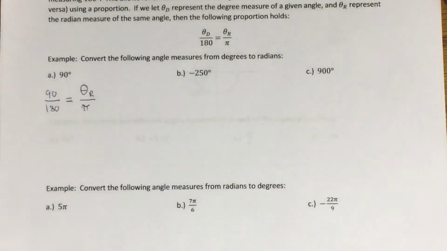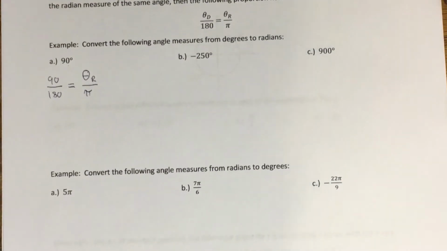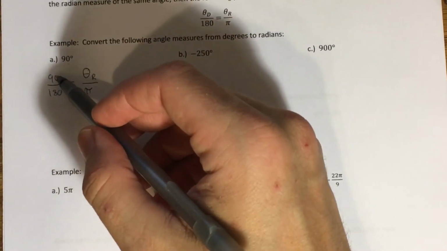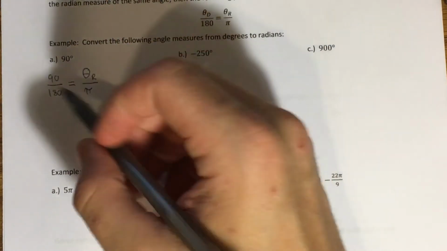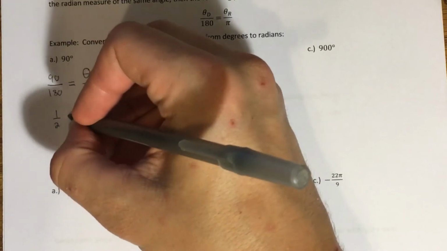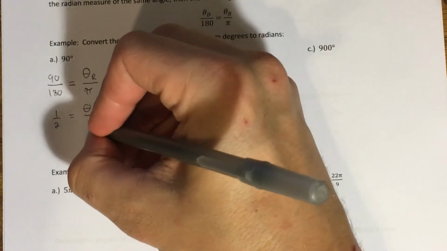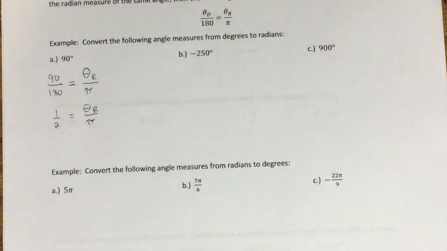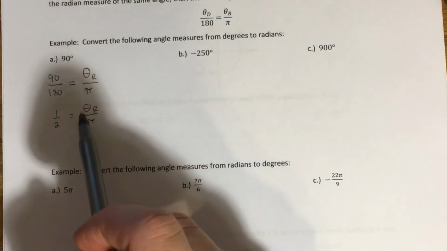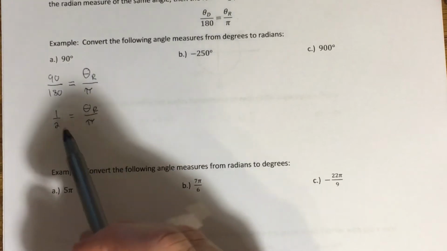Okay, and I can solve this using cross multiplication. However, it's usually easier to simplify this fraction first to make the work a little bit easier. 90 over 180 simplifies to 1/2, so this becomes 1/2 equals theta r over pi. Now, I'm not even going to think of the next step as cross multiplication, even though I could.